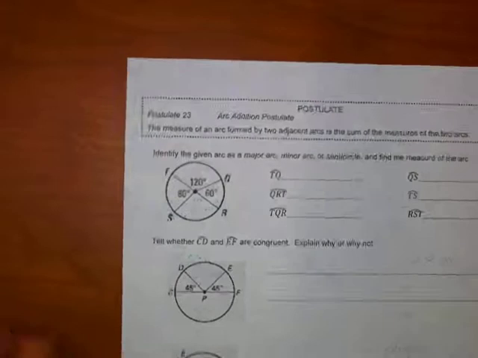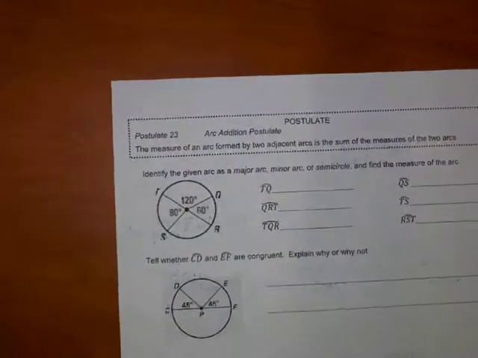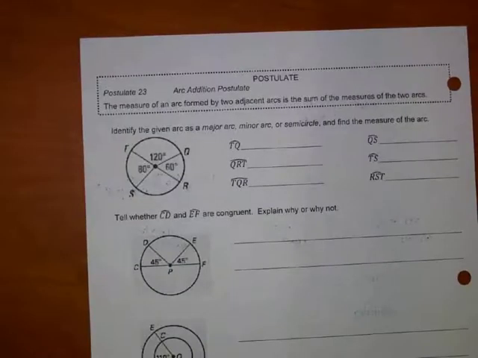All right, of course there's a postulate, right? Anybody remember the difference between a theorem and a postulate? One of them is proven. Correct. The theorem has been proven already. The postulate is just kind of based off that theorem. Not that it's not true, but it's sort of the difference.